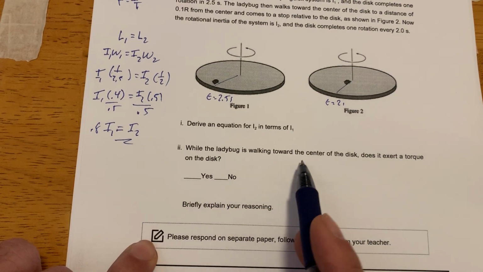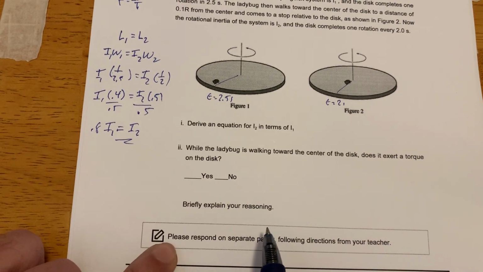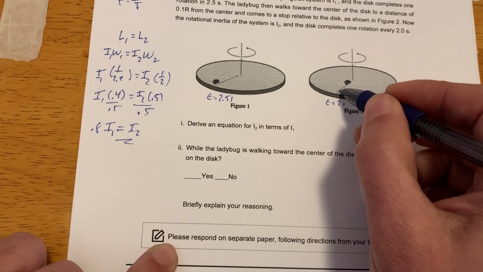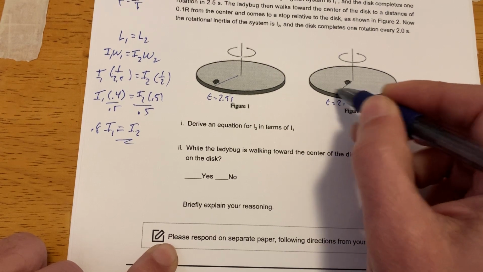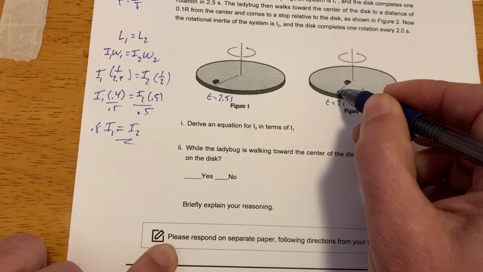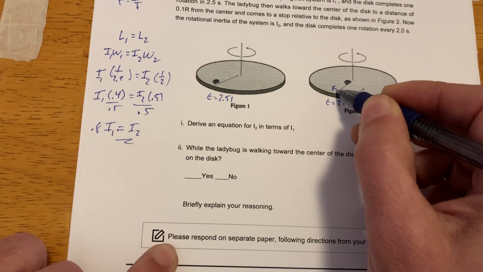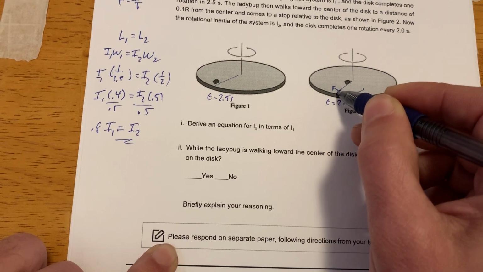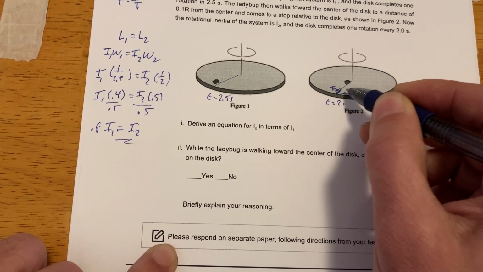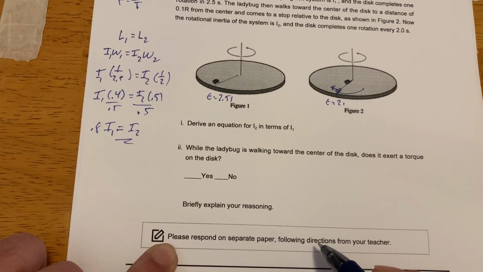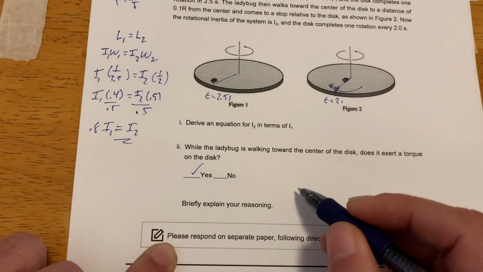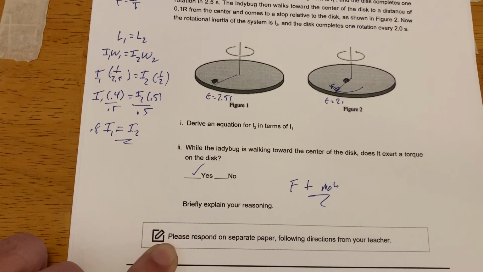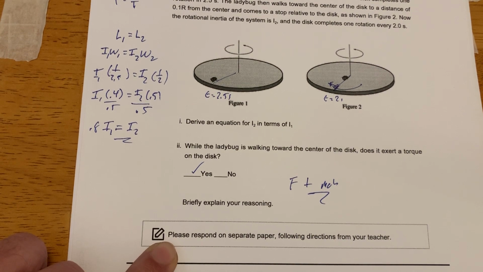While the ladybug is walking towards the center of the disc, does it exert a torque on the disc? Well, the answer is, of course it does. Why is that? Because every time I take a step, the force of friction acts back that way, opposite the motion. So the force of friction is perpendicular to my rotation, so there has to be a torque. So the answer is yes, because there is a force perpendicular to motion. So that is 16, and have a good day.